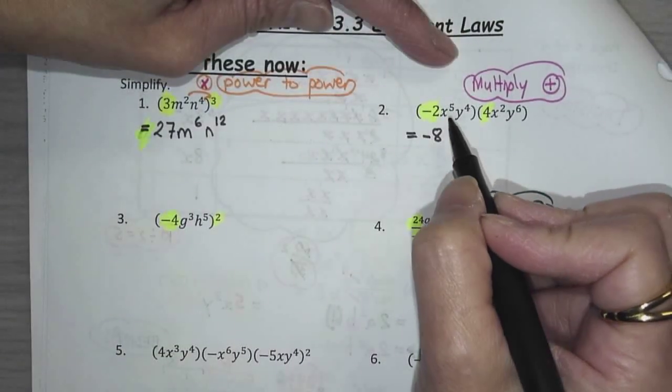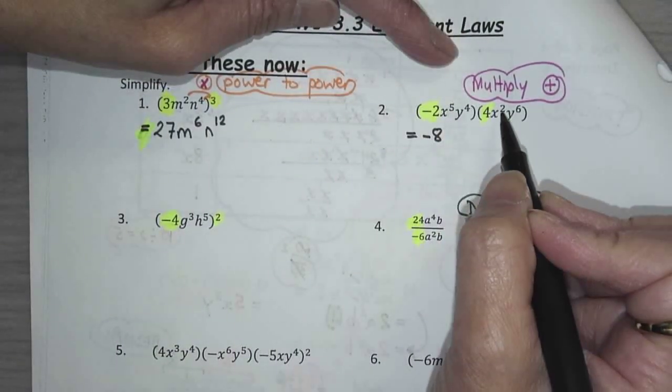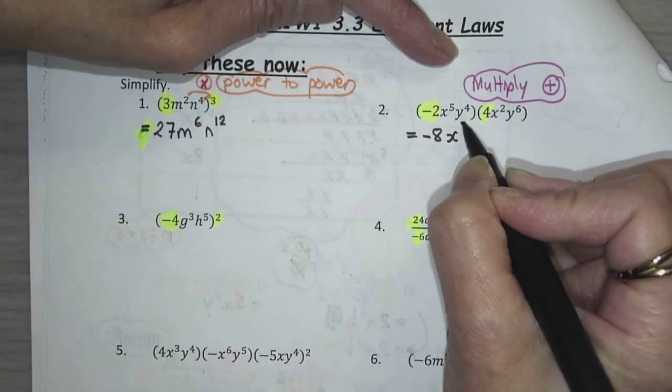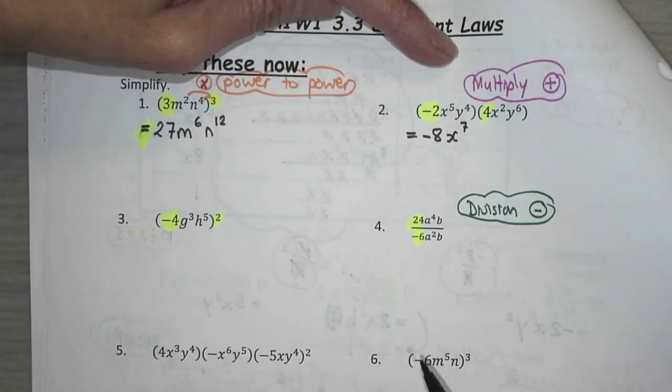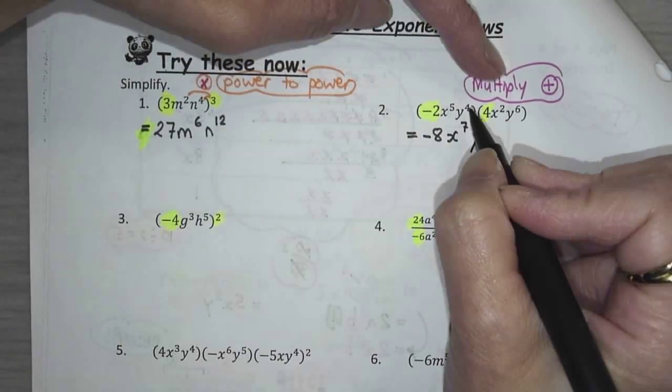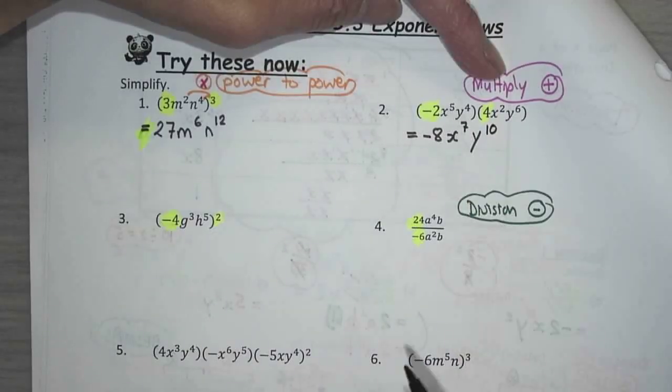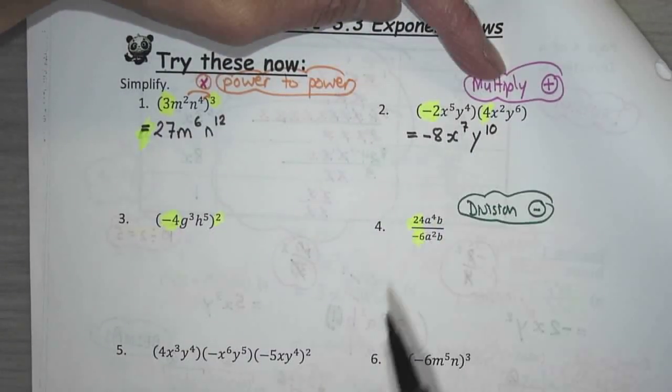Then the x's. The x to the 5 and 2, we're adding them. 5 plus 2 gets me x to the 7. We get 7 of them. For the y's, we have 4 and 6. 4 plus 6 gets me 10. So when we multiply, we add. We have 4 of them plus 6 more.